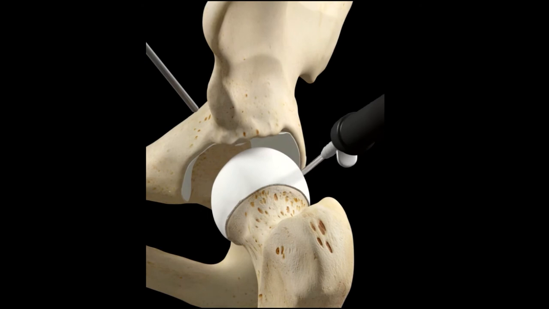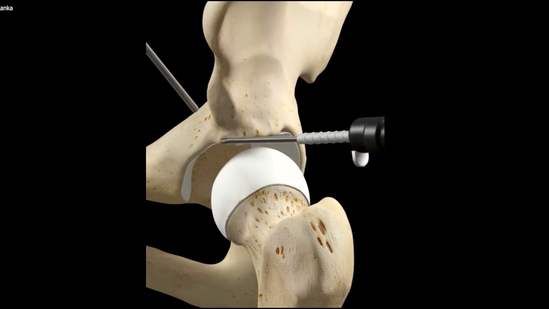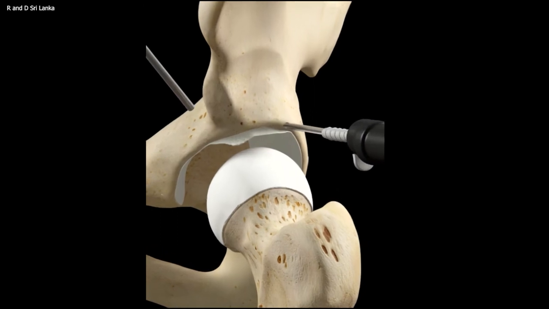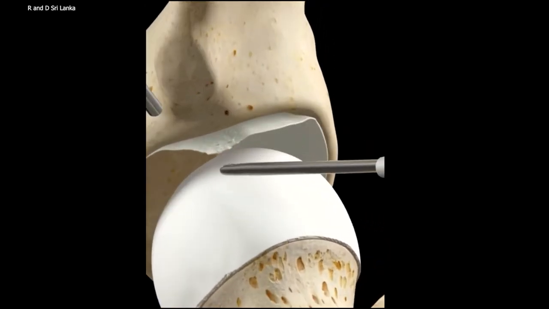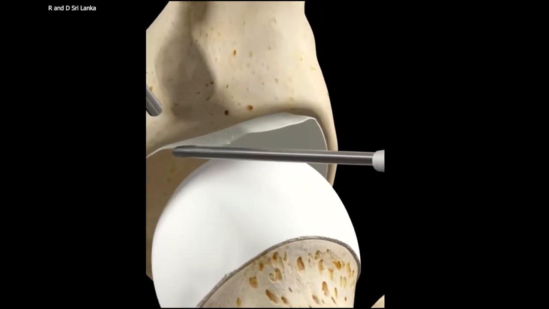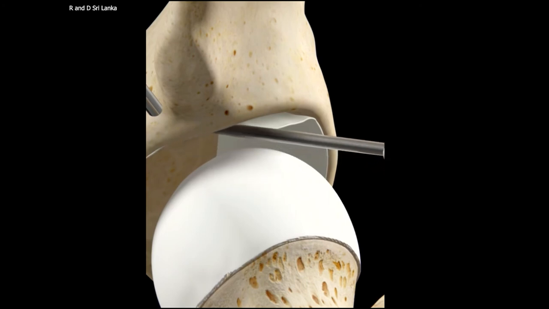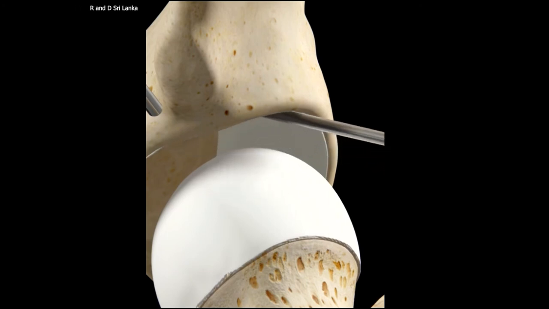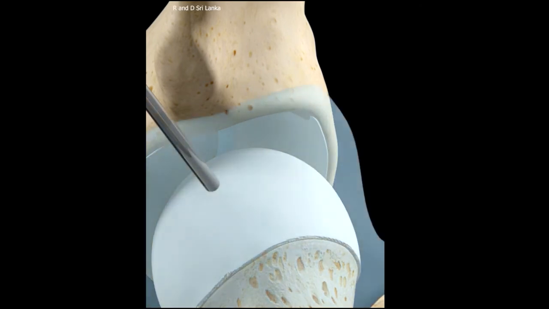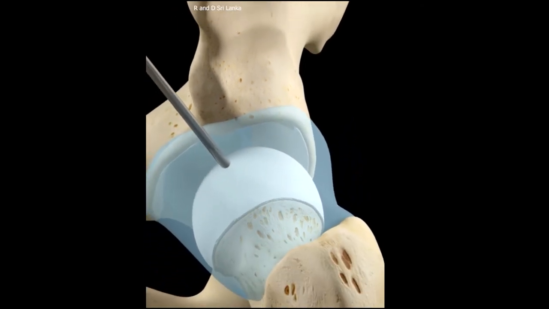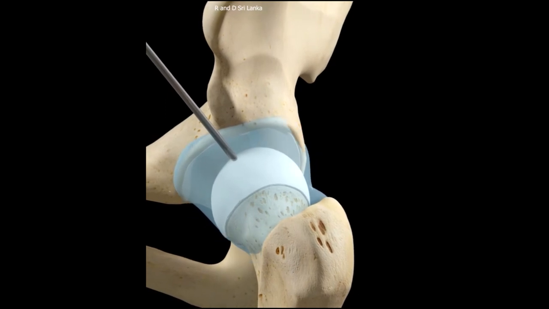Injection of saline expands the joint, allowing access to the site of injury. A scope is inserted to visualize the joint. A shaver is then used to remove the excess bone growths and to debride the damaged labrum and the acetabular cartilage. The saline is then extracted, restoring the joint, and the incisions are sutured.